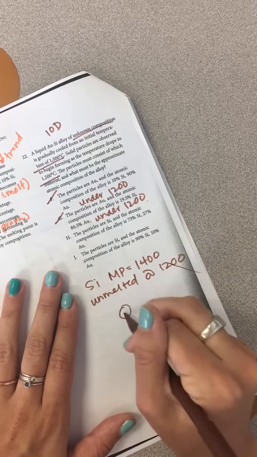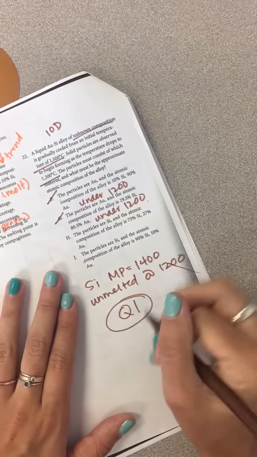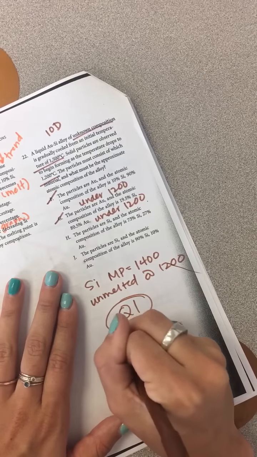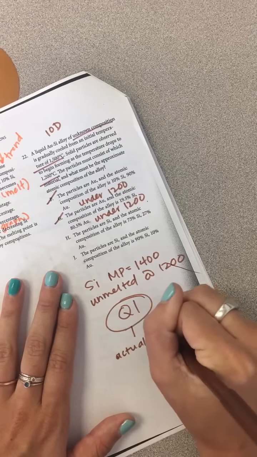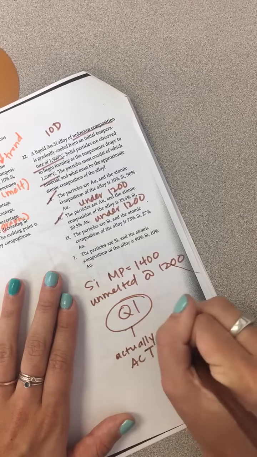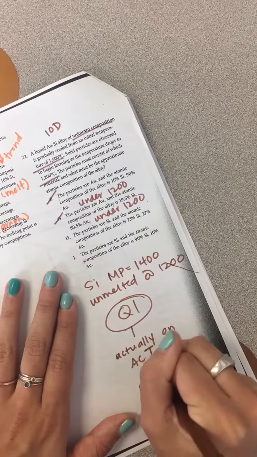You guys learned this, by the way, in quarter 1, and I told you it's the one thing that's science that's actually on the ACT. So actually on ACT and actually science.